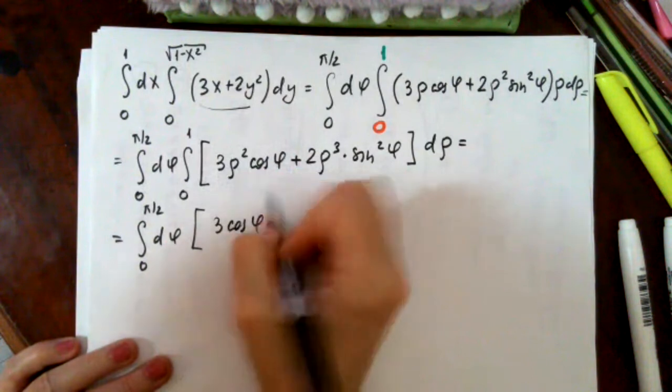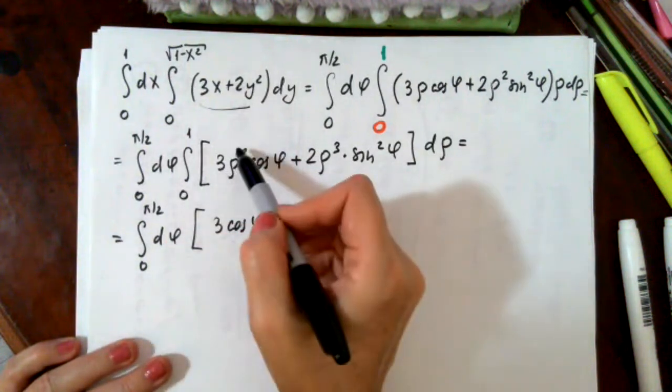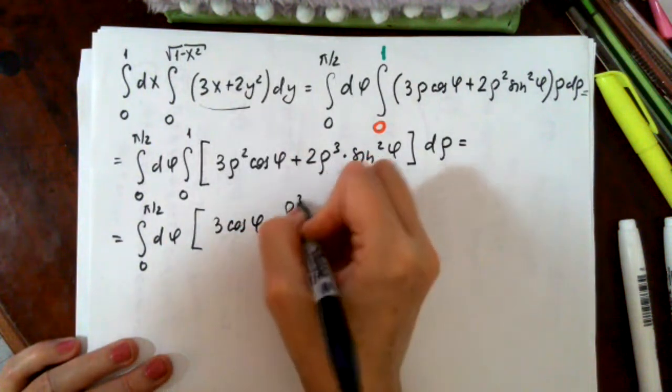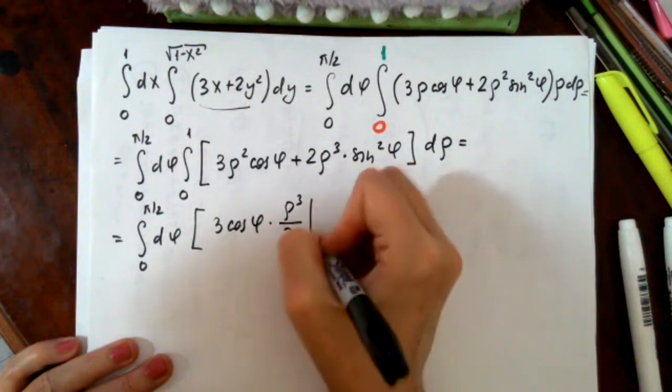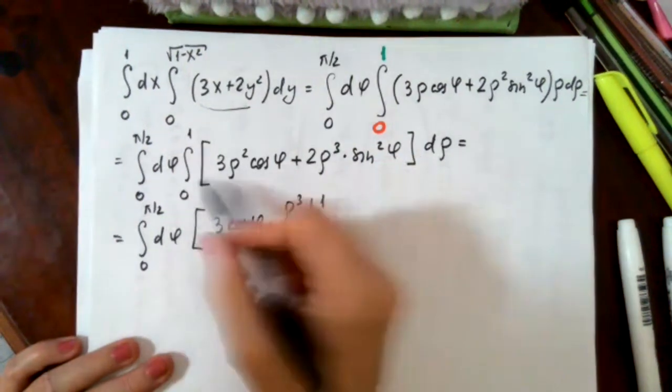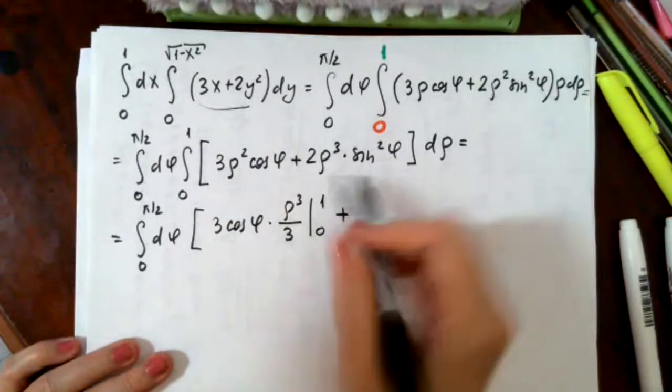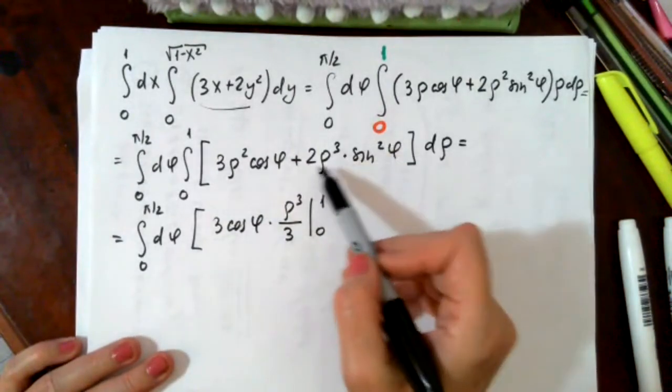It remains there. And the antiderivative of r squared is r cubed divided by 3. And I'm rewriting this vertical bar with limits 0, 1, plus. What about the second term? The same thing happens here.